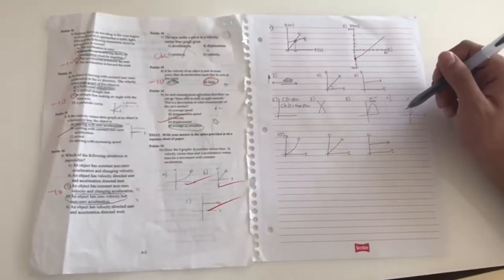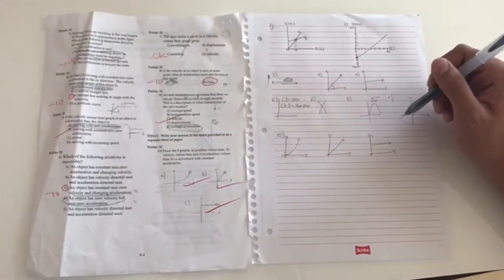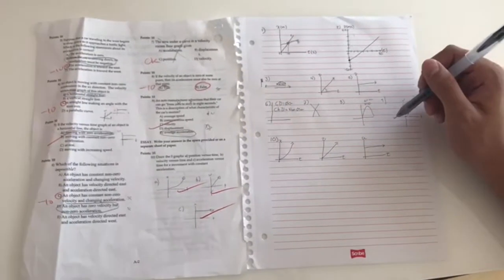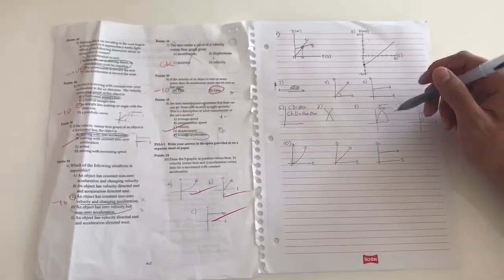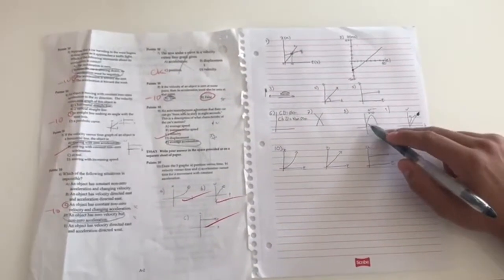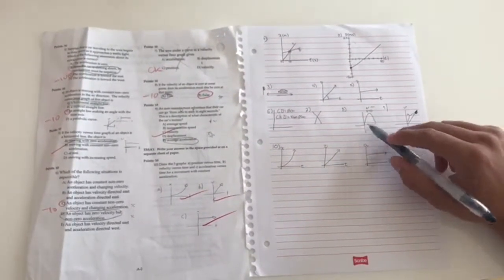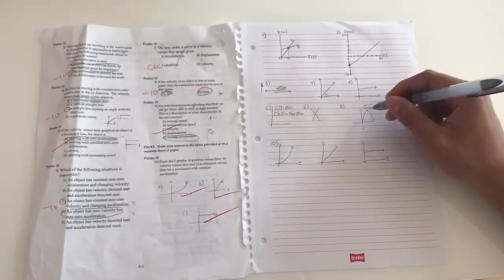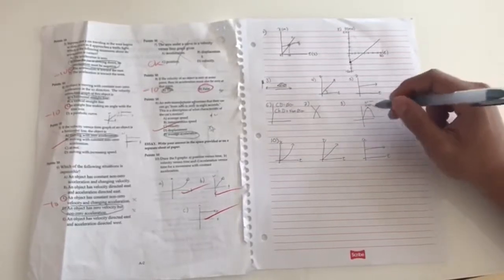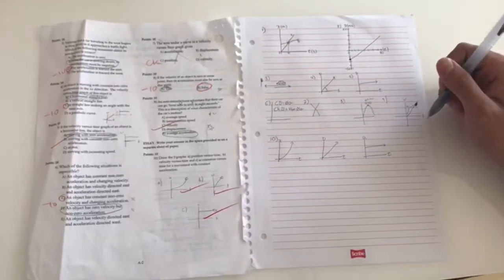Question number 8. If the velocity of an object is 0 at some point, then its acceleration must also be 0 at that point. Well, that's false, because like here with free fall, we saw that at the highest point, which would be here, its velocity is 0, but it still has acceleration. In that case of free fall, it would be the acceleration of gravity.